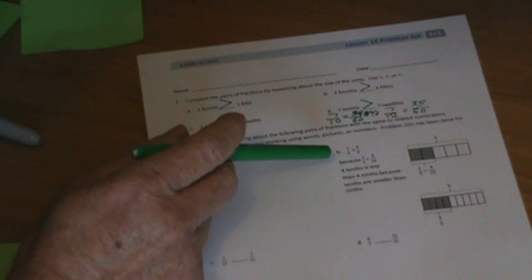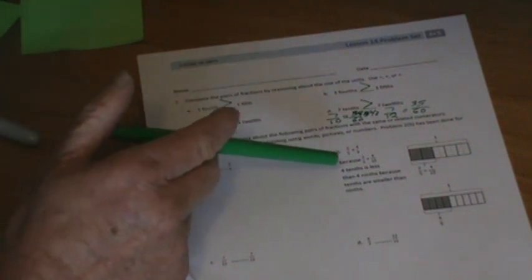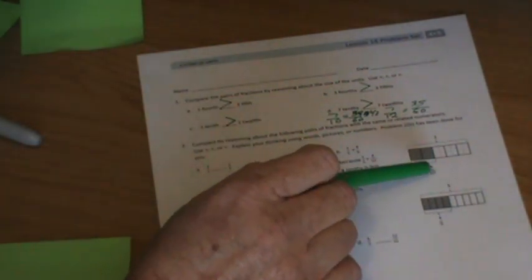We're looking at 1/5. Boy, I wish I could see that. 1/5 is less than 4/9. Okay, so how did we figure that? Because 1/5 equals 4/10. 4/10 is less than 4/9 because tenths are smaller than ninths. Okay, so we can see how they did it here. It'd be less than that because the tenths are smaller than ninths.